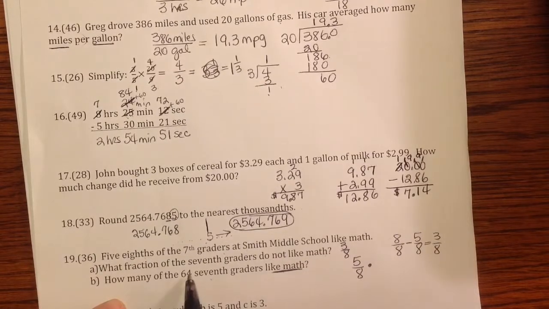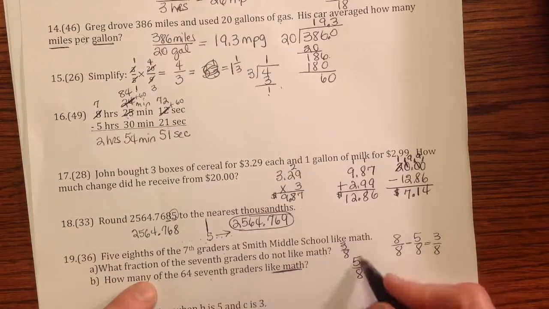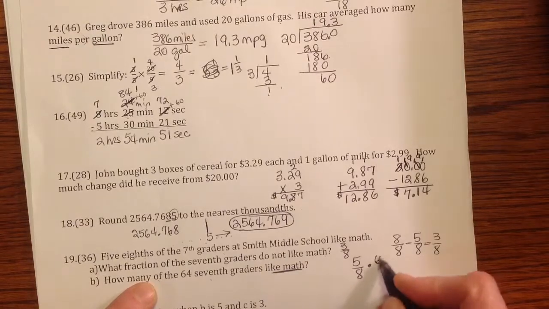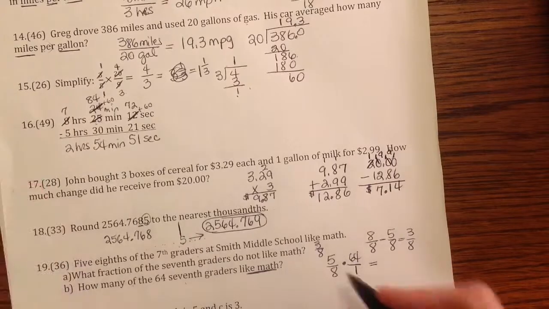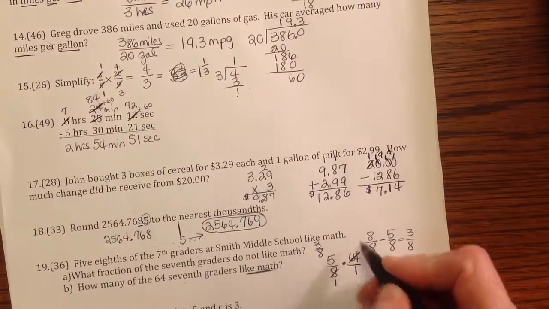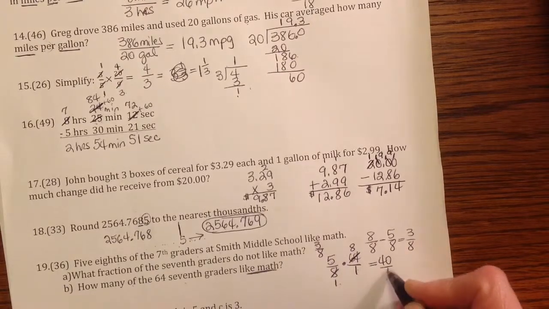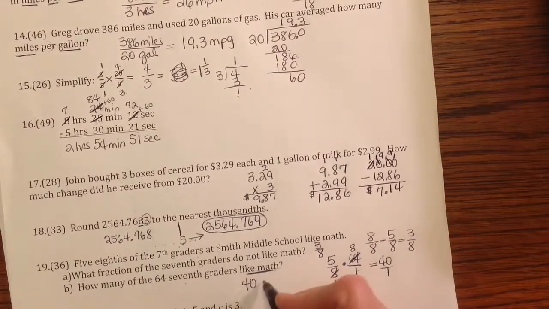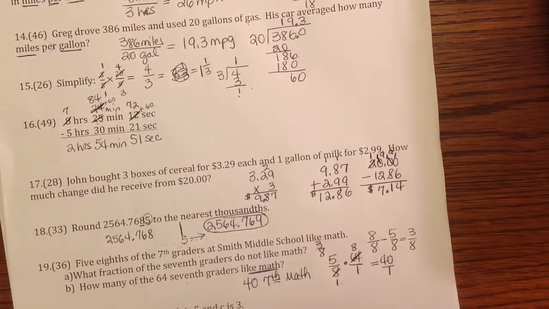Now you have to watch this number, which one we're doing. So it says how many of all of the 7th graders like math. So we're working with the 5/8, not the 3/8. So we'll multiply how many of, so that's 5/8 of the 64 7th graders. And you can cancel, you can multiply. I like canceling. 8 goes into 8 one time. 8 goes into 64 8 times. And 5 times 8 is 40 over 1 times 1. So I have 40 7th graders who like math. And then you could just subtract if it asks you how many did not like math.